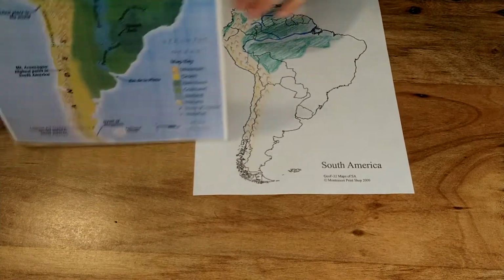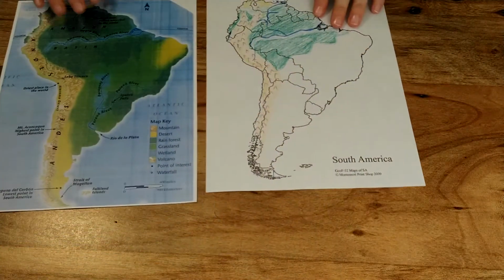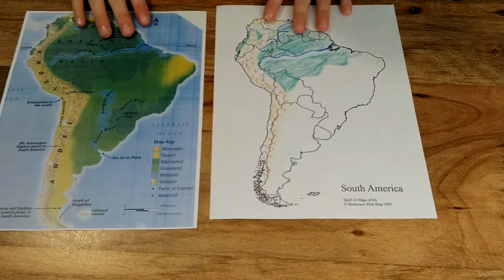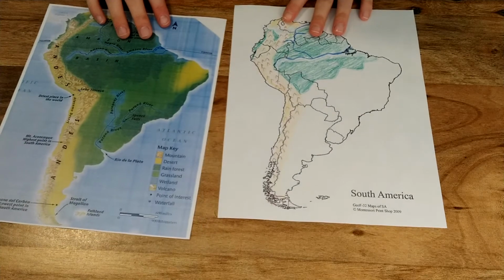I'm going to keep looking at the features on this control map from my atlas and adding them on, and then matching them to what we've seen in the pictures of these beautiful features.